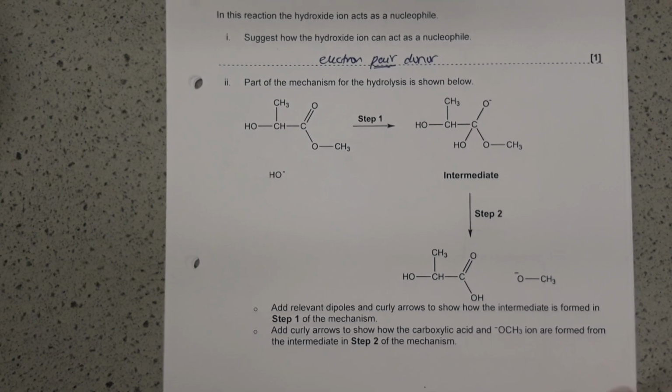Next bit, you've got a mechanism. Part of the mechanism of the hydrolysis is shown below. So you'll straight away look at that and go, oh my God, I've never looked at that mechanism before. I've never done that before. I can't do the question. Well, that is utter nonsense. You know how to do mechanisms. You know what these symbols are for mechanisms. You know what mechanisms are all about. This is about applying your knowledge of how mechanisms show a reaction process.